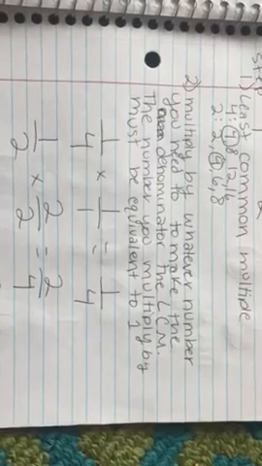So we're just going to go ahead and say 1/4 times 1 over 1 equals 1/4. And then 1/2, the way that we get from 2 to 4 is by multiplying by 2. However, we can only multiply by 1, so an equivalent way to say 1 is 2 over 2. So 1/2 times 2 over 2 equals 2 over 4.